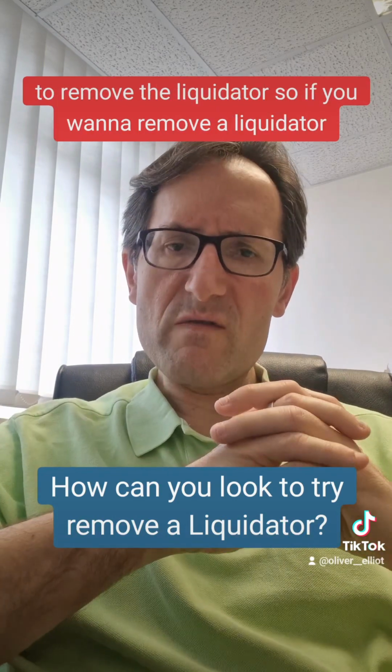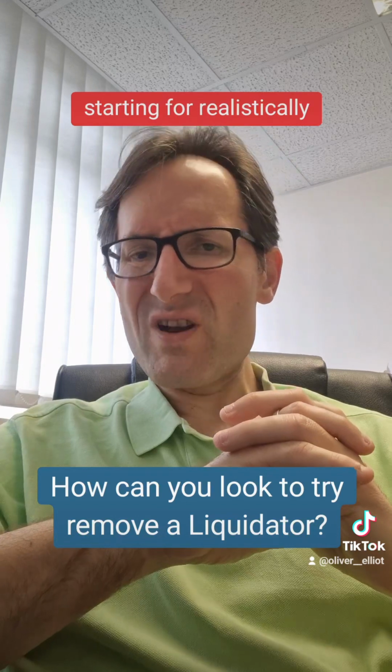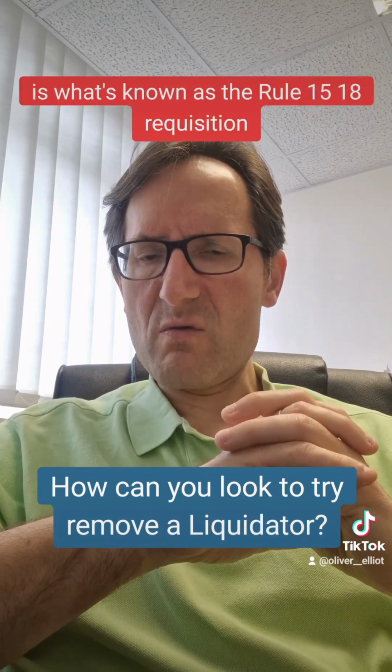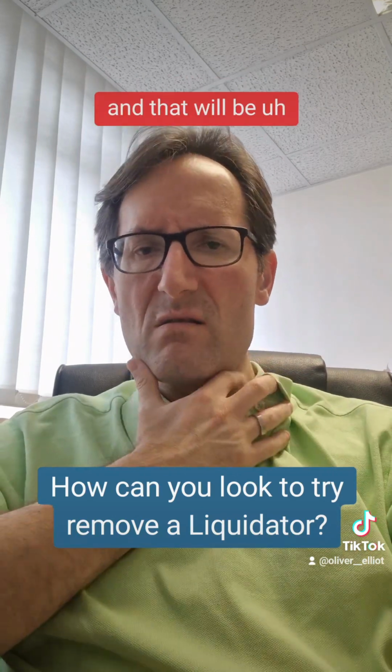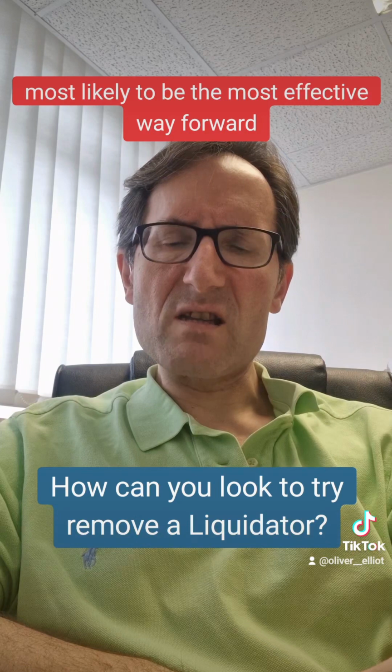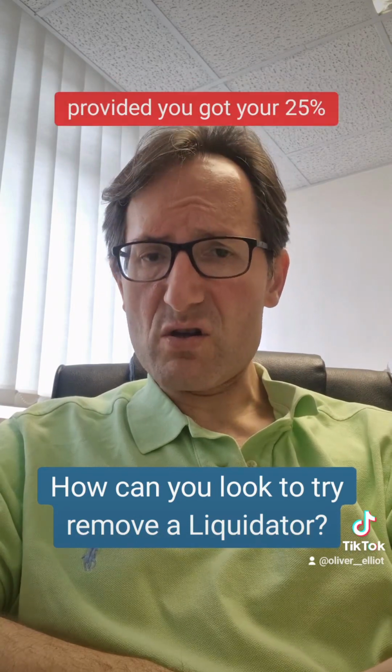So, if you want to remove a liquidator, the starting point realistically is what's known as the Rule 15.18 requisition, and that will be most likely to be the most effective way forward, provided you've got your 25%.